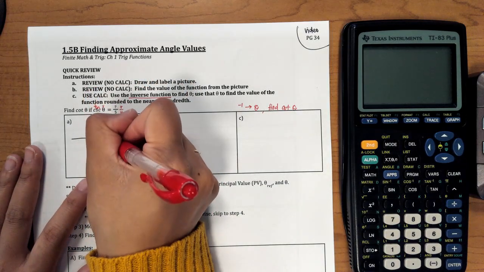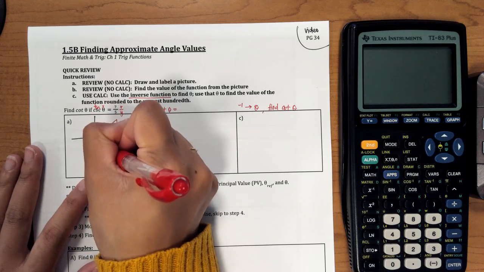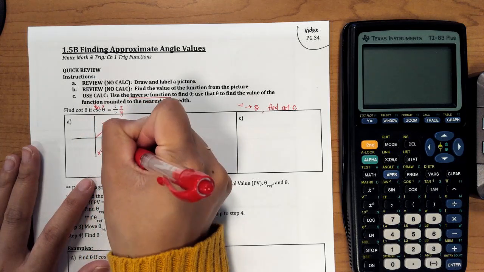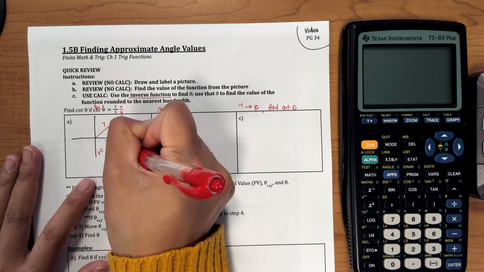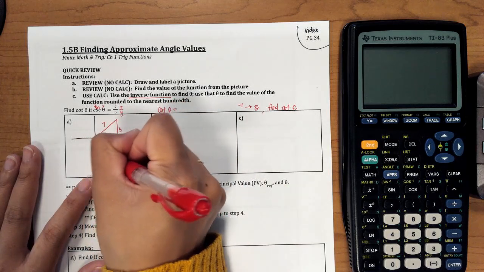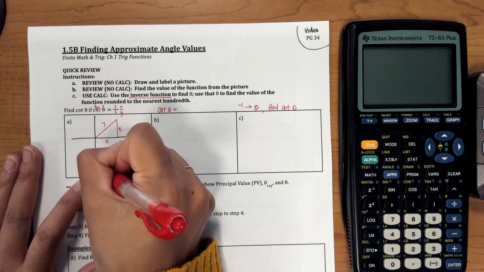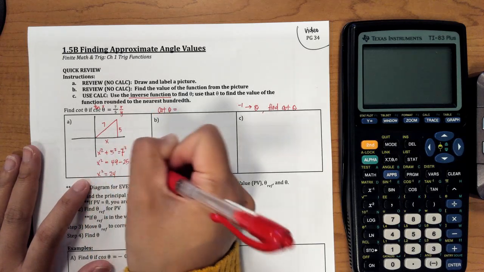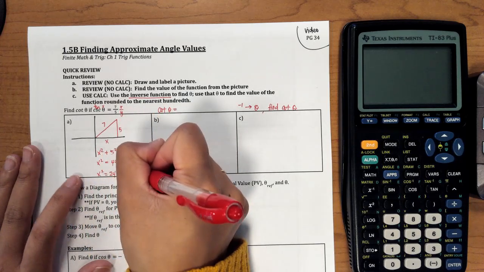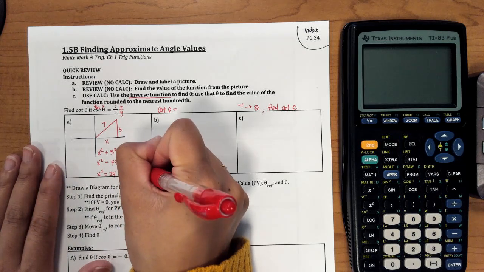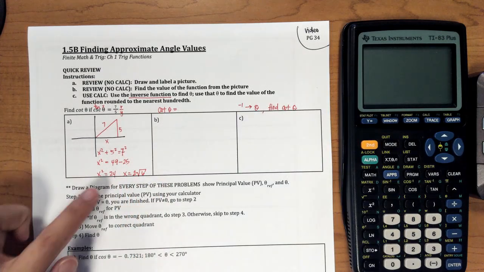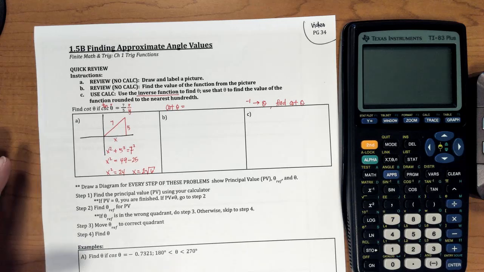So x squared plus 5 squared equals 7 squared. That'll be x squared equals 49 minus 25. x squared equals 24. That means x equals 2 root 6, because the square root of 24 is 2 root 6.